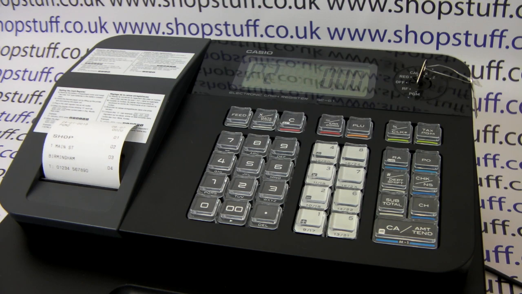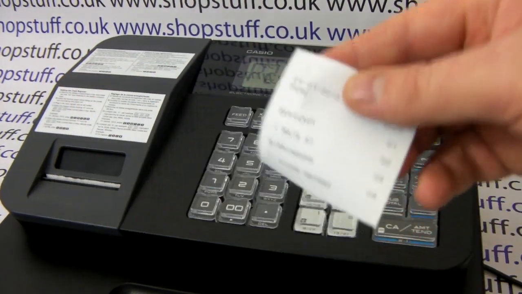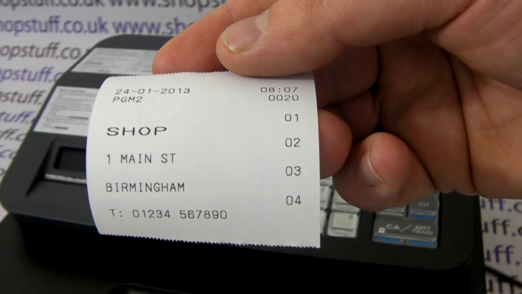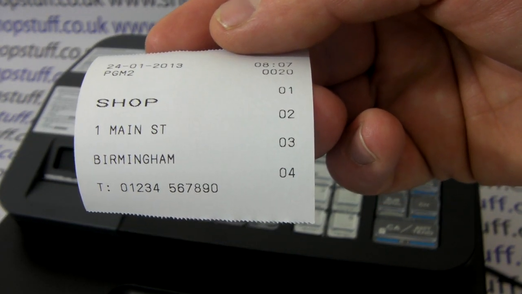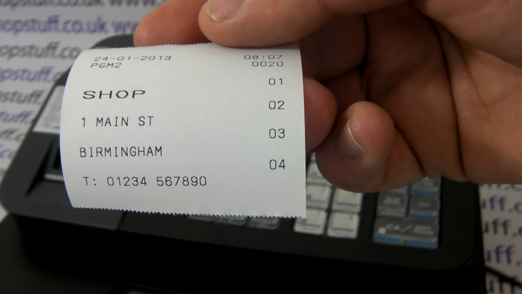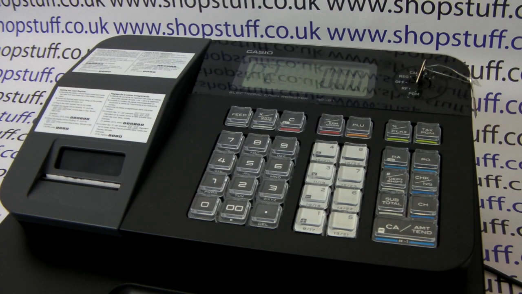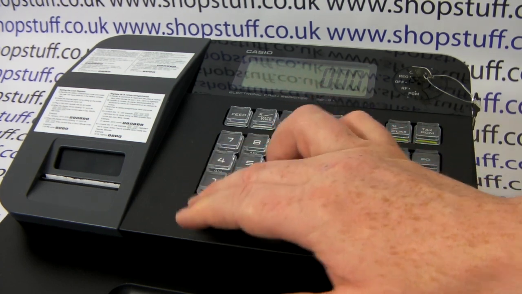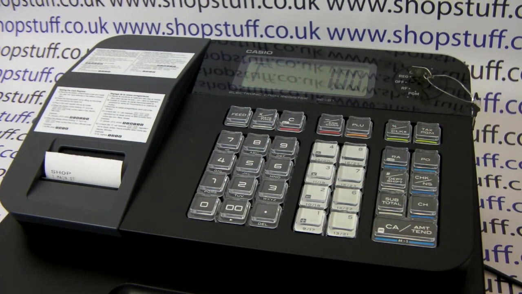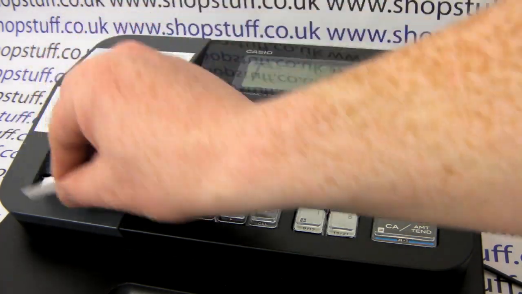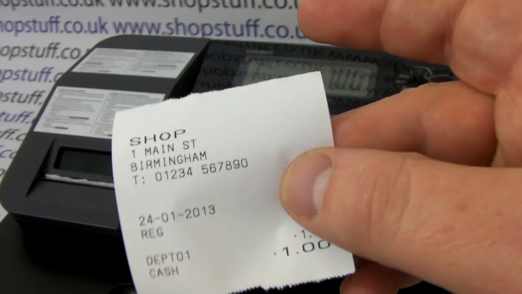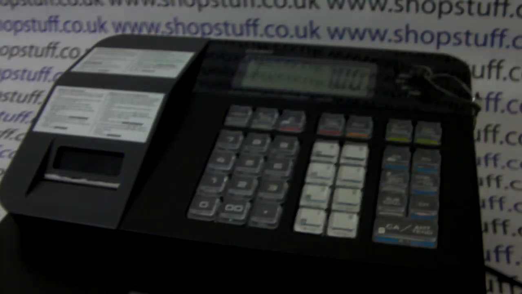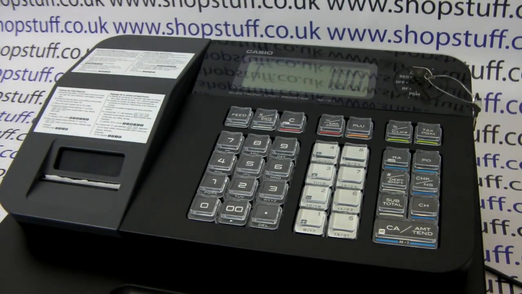subtotal. We can see here, before we turn back to the reg mode, that it's printed out confirmation of each line. So shop 1 Main Street, Birmingham, and then the phone number. We turn the key back around to the reg position and pop a sale through. We can see that if we're in receipt mode, the receipt is now printed out with our custom message at the top. For more information on the Casio SE-G1 Cash Register, please visit shopstuff.co.uk.